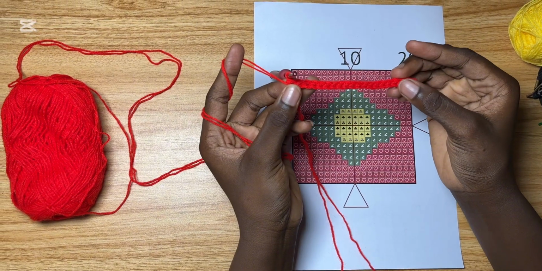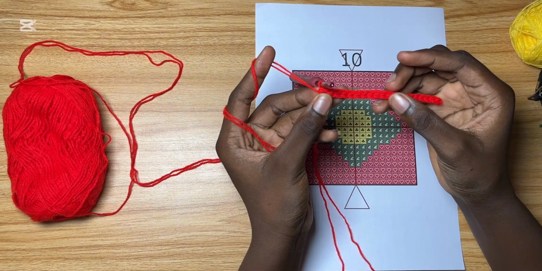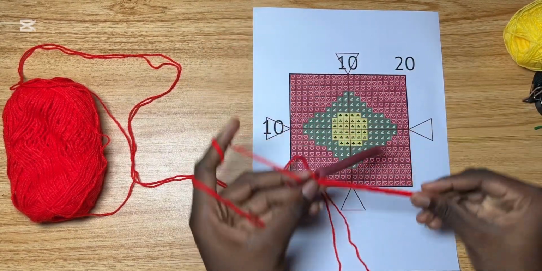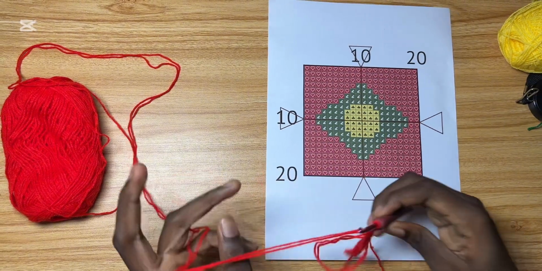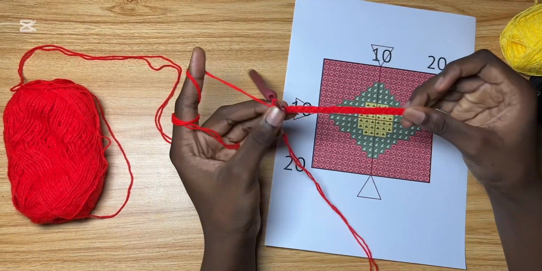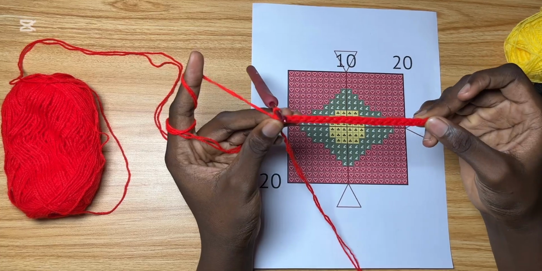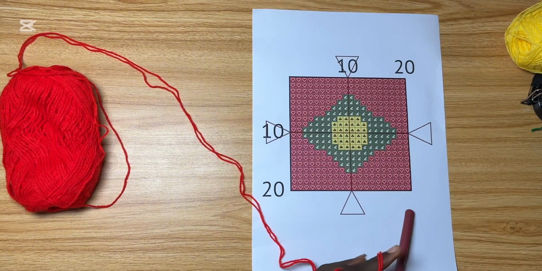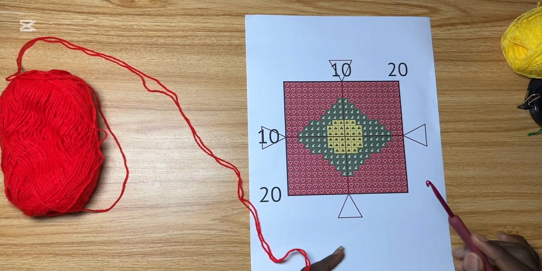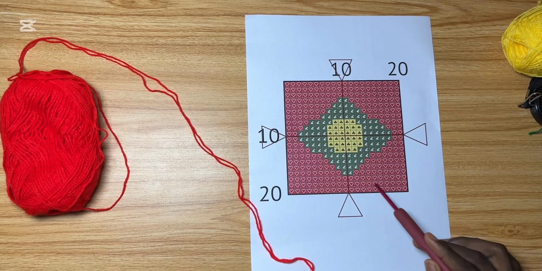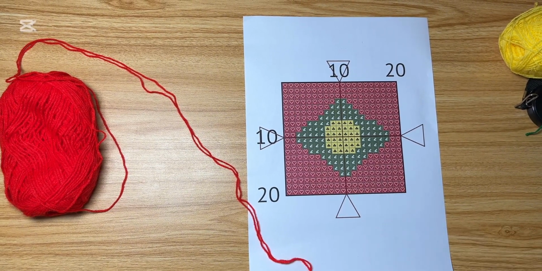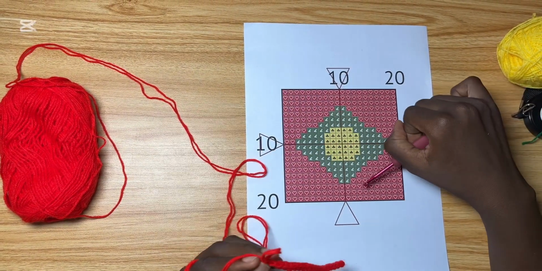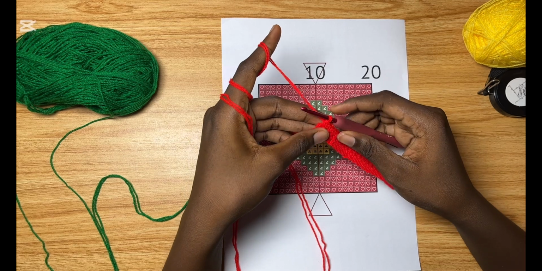So we have 1, 2, 3, 4, 5, 6, 7, 8, 9, 10, 11, 12, 13, 14, 15, 16, 17, 18, 19, 20. So this represents from here to there, and I'm taking this as my first row of single crochets. According to the pattern, we have 3 rows of red single crochets, so I'll make my second and my third row, and I'll be back once I'm done with that, since I'm taking this foundation single crochet as my first row. Okay, so I'm done with my 3 rows.